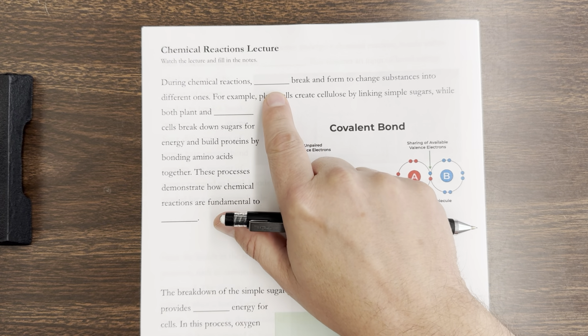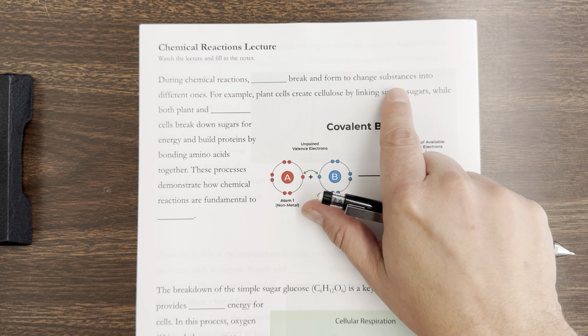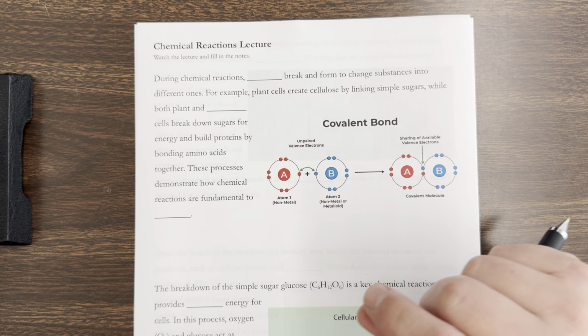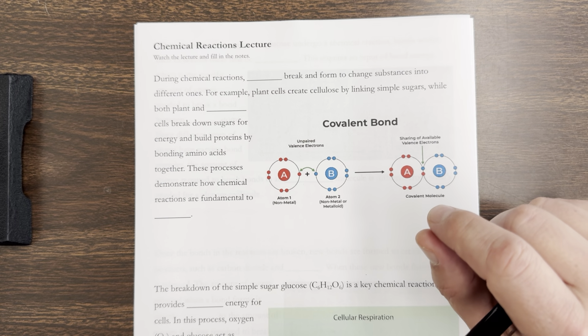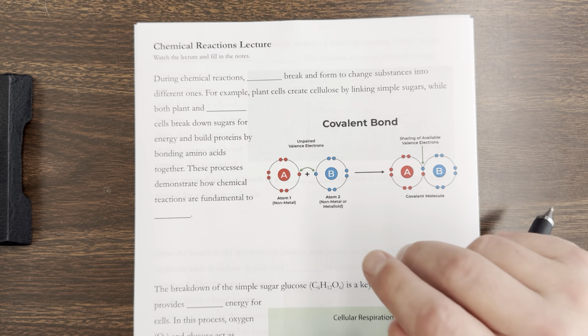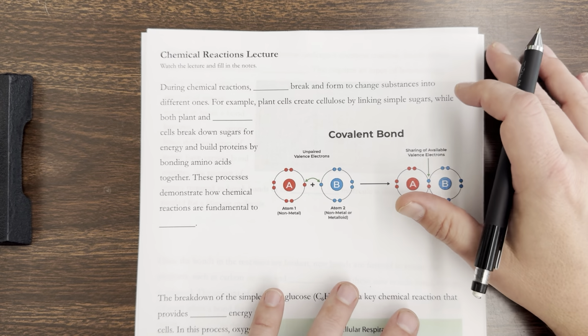During chemical reactions, bonds break and form to change substances into different ones. So we're talking about atoms bonding with other atoms, which makes molecules, which can bond to other molecules, which makes cells, so on and so forth, going higher and higher.